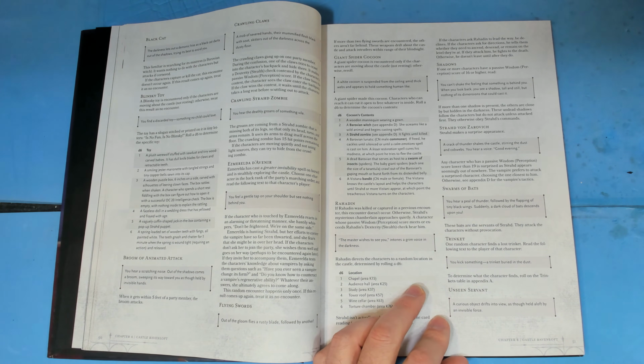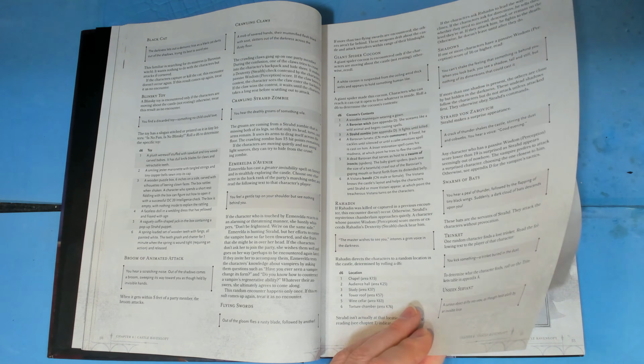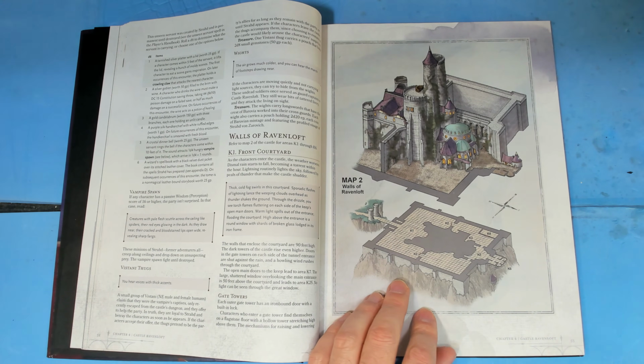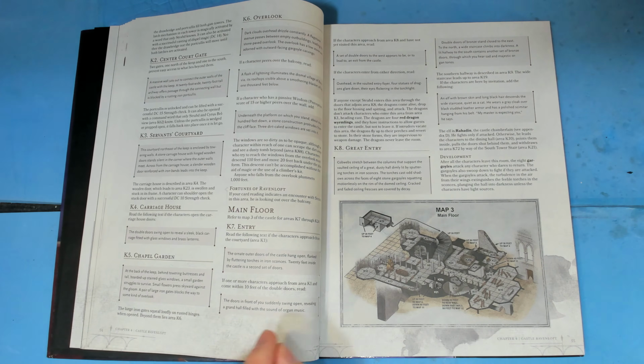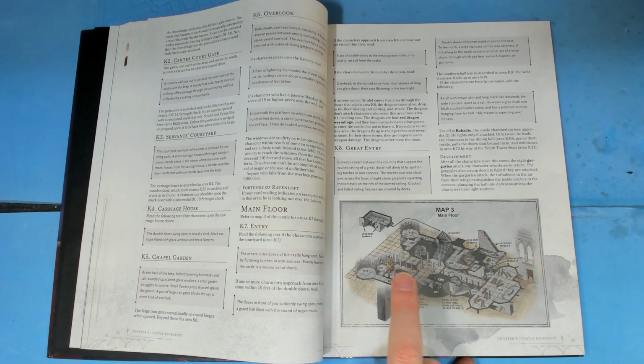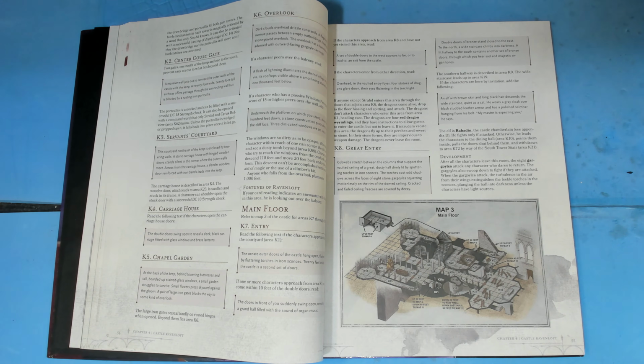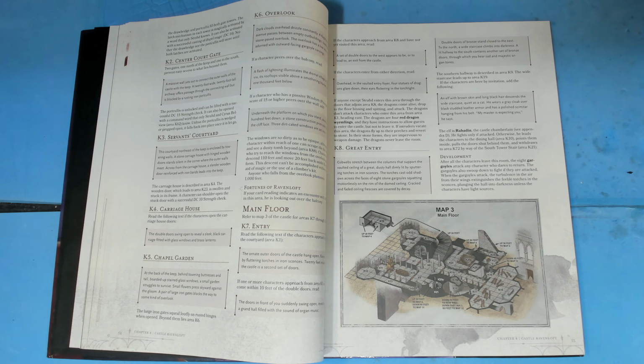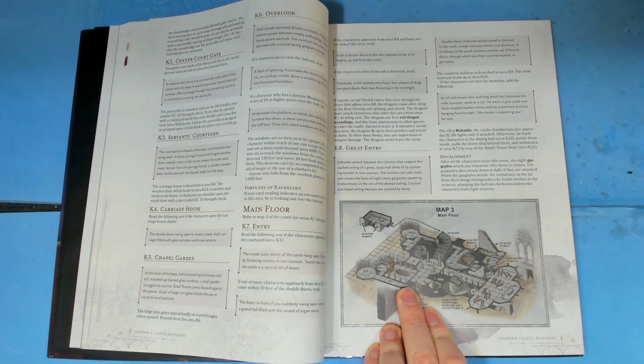Where would you start them off? So it should be pretty obvious where the dining room is, because the dining room is on the main floor. And it's right here. So here's map 3. This is the main floor. You have like 7 different staircases, I believe it is, to deal with, that move up and down this whole thing. But area 10 is the dining room.